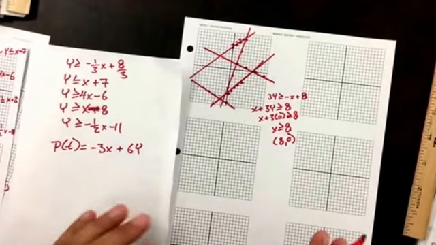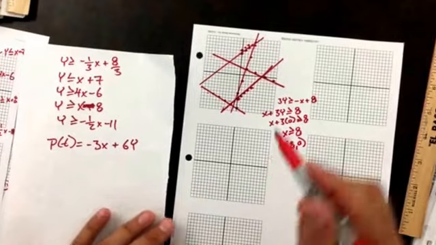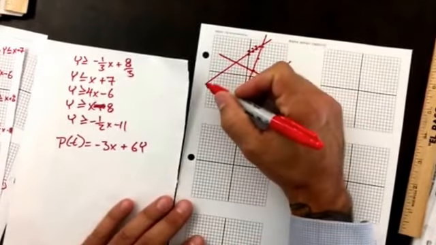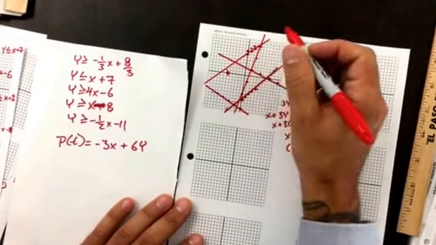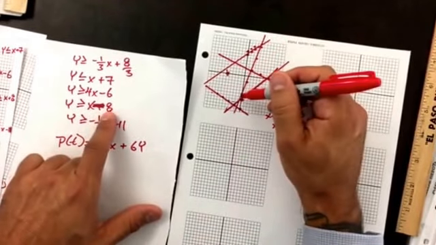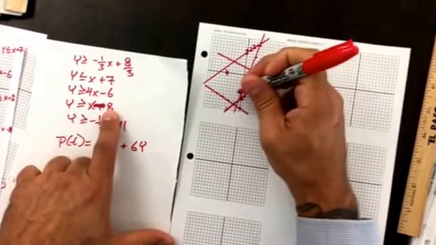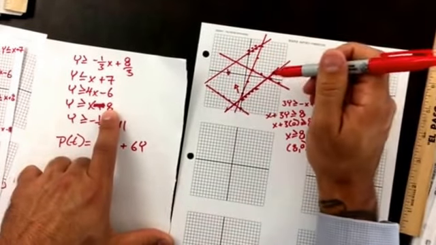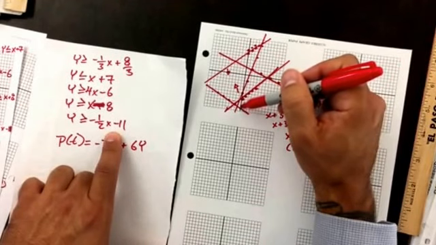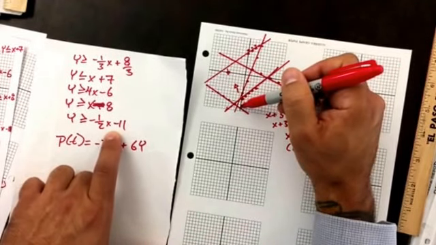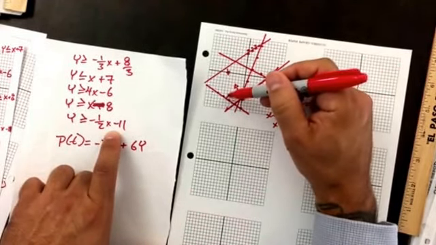Okay, now for the shading part, the not fun part. The first line that I graphed was this one right here, which was less than, so it's going to go below. The second line that I graphed was this one right here, and it's greater than, so it's going to go above. The next line that I graphed was this one, which is greater than, so it's going to go above.